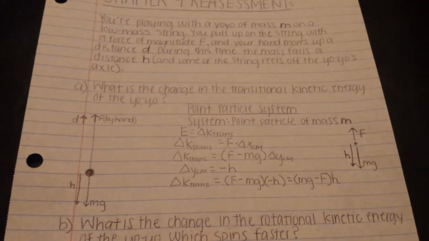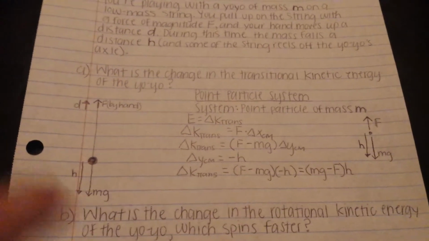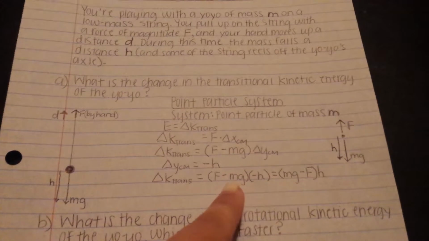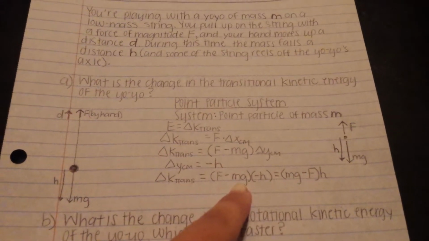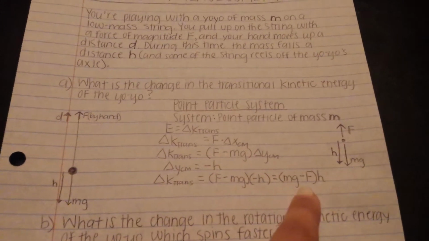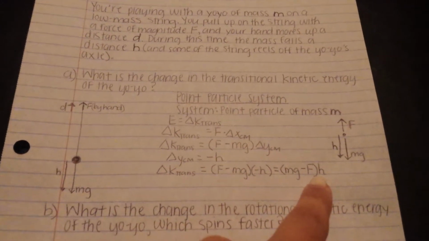So it's going to be negative. And that comes out to be that the translational kinetic energy is the force minus mass times gravity times negative h. And we can rewrite that as mg minus F, all times h.